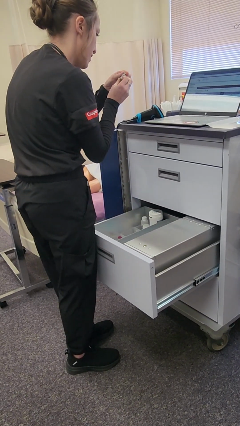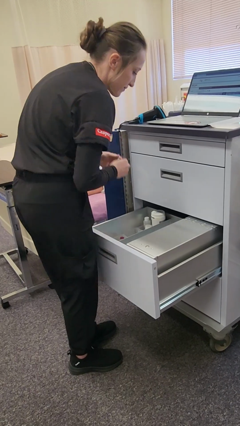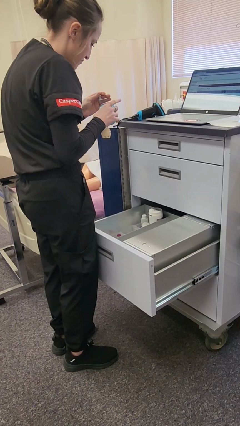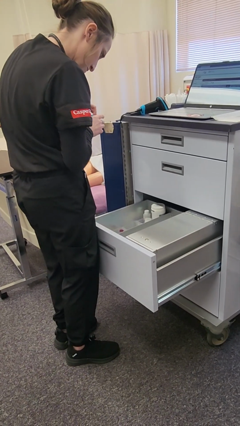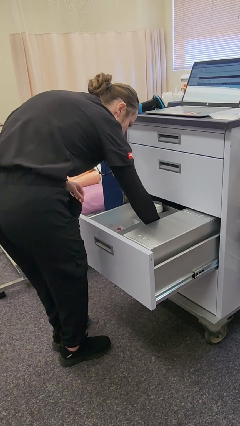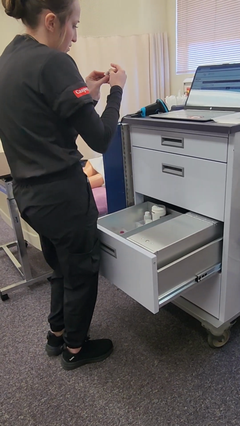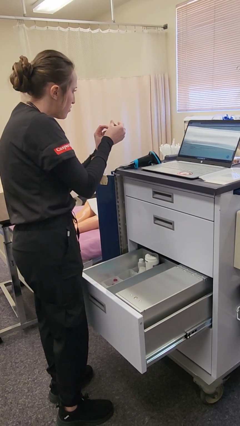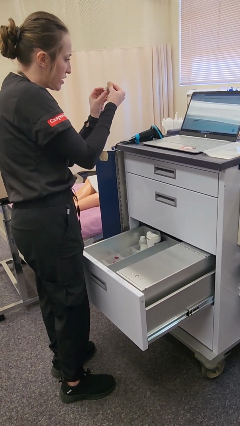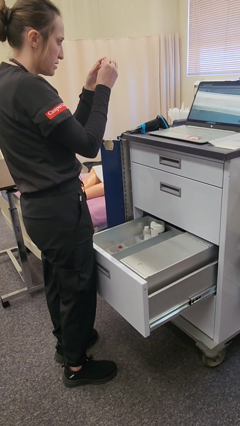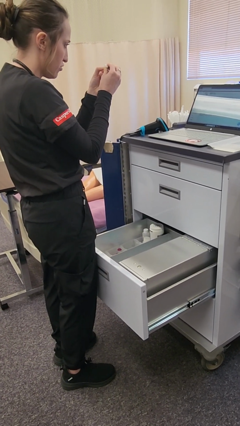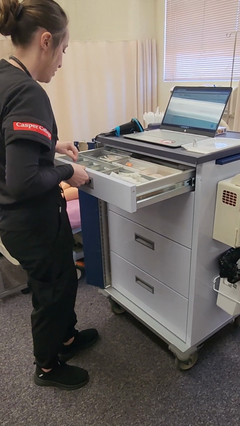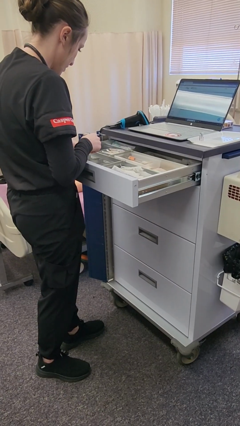Okay, let's see. Oh, I was looking at the wrong heparin. Okay, so I have heparin sodium, 1,000 units per 1 ml. The vial is intact. The expiration is 01/2031. This is going to be a sub-Q injection, so I'll get my supplies for that.